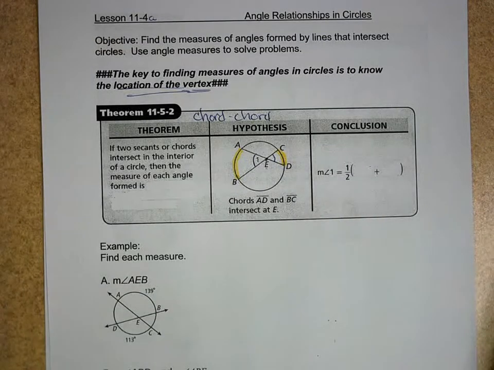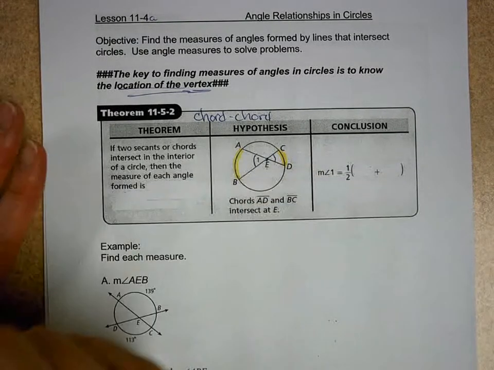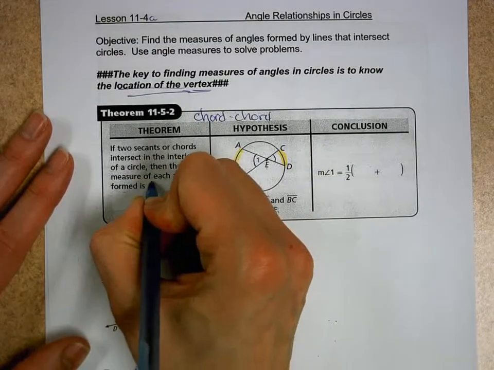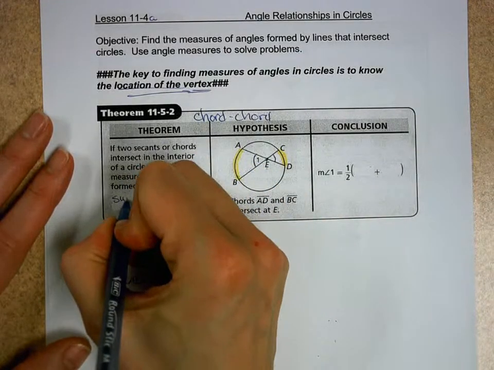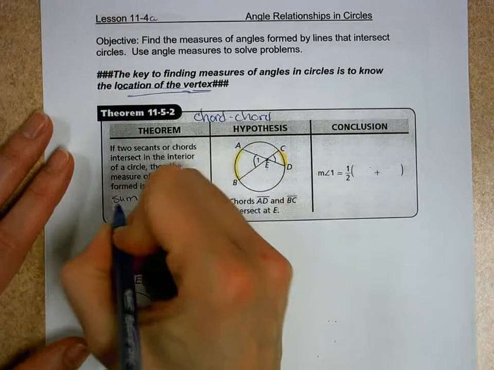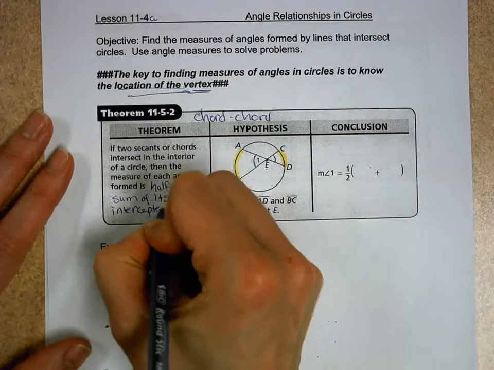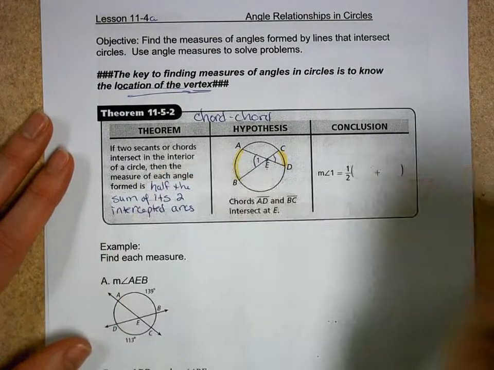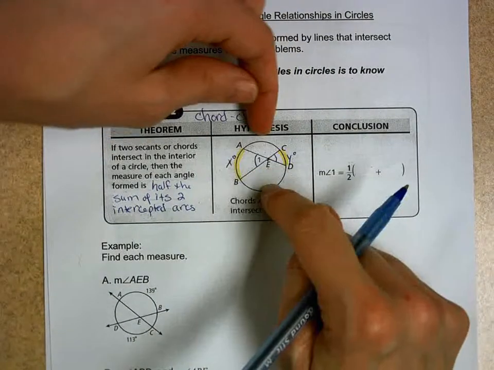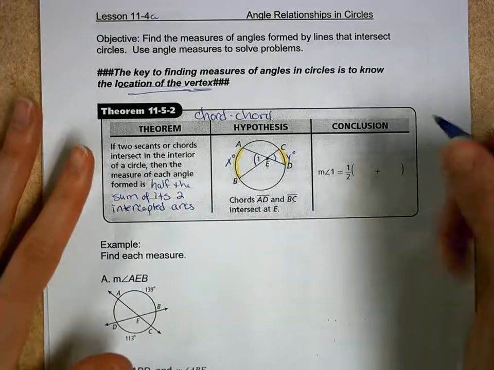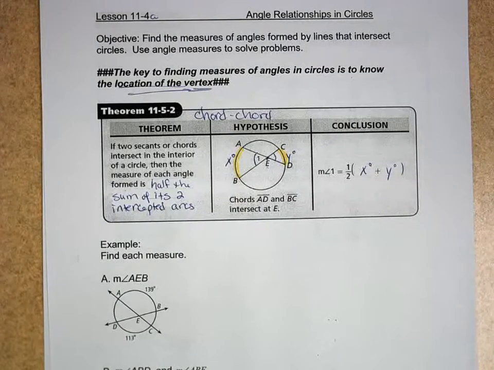If 2 secants or chords intersect in the interior of a circle, then the measure of each angle formed is half the sum of its 2 intercepted arcs. So I'm going to call this one x degrees, and I'm going to call this one y degrees. That means now I have to look for 2 arcs anytime it's inside and not on the center. So when I get that, I'm going to take 1/2 of x degrees plus y degrees.